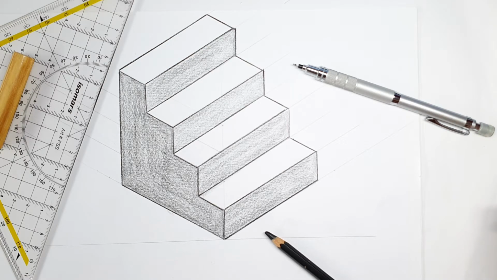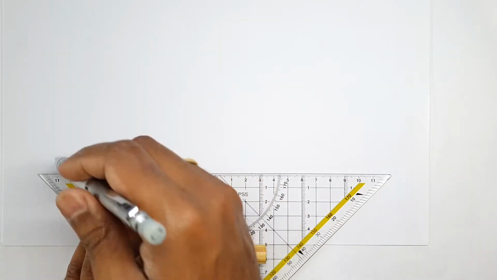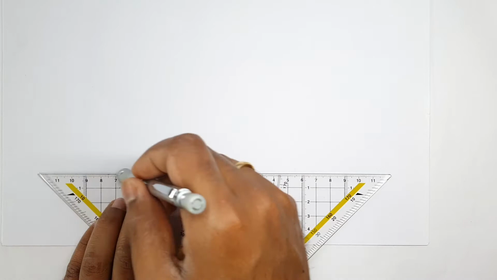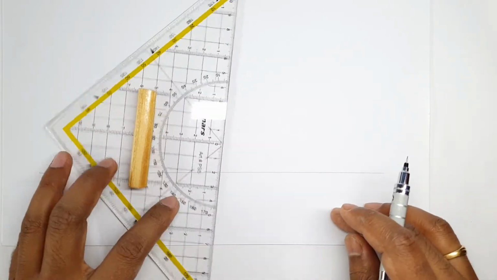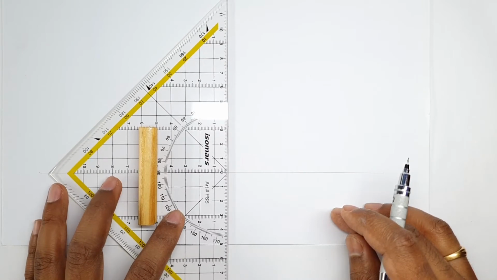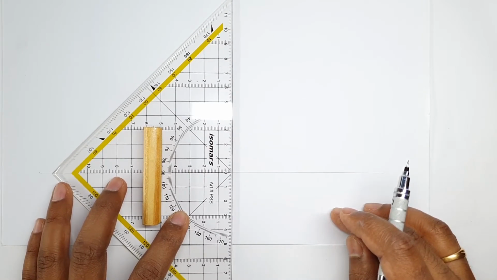In this video, we will learn how to draw stairs in isometric view. So let's get started. The first step is to draw a horizontal line at the base of your page. Next step would be to drop in a perfect vertical somewhere in the middle of the line that you have just drawn.